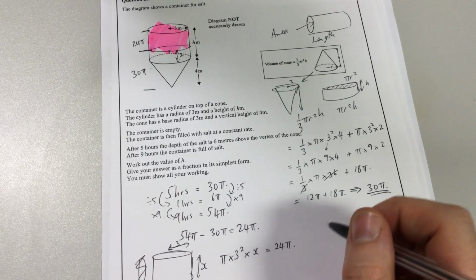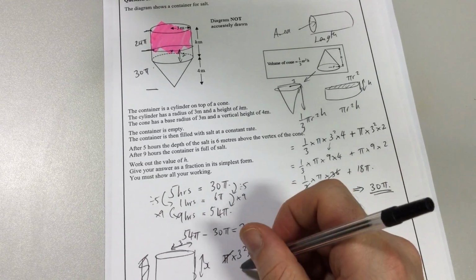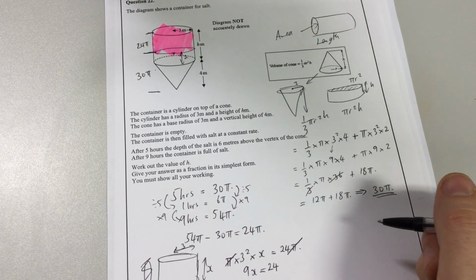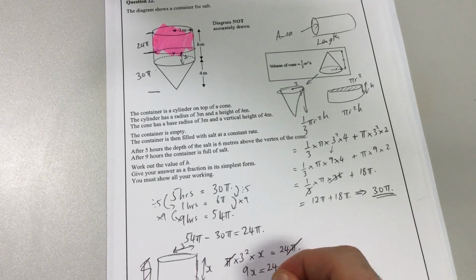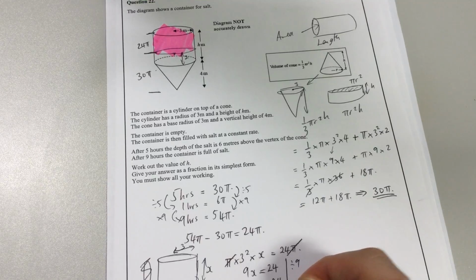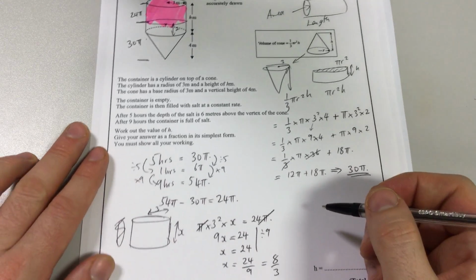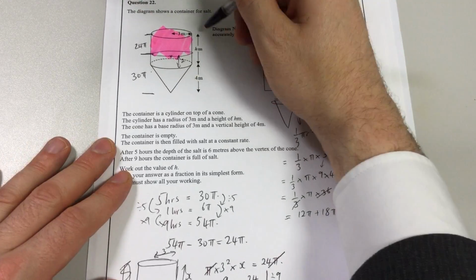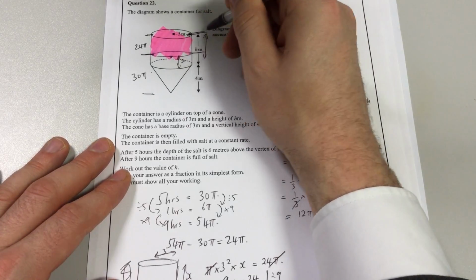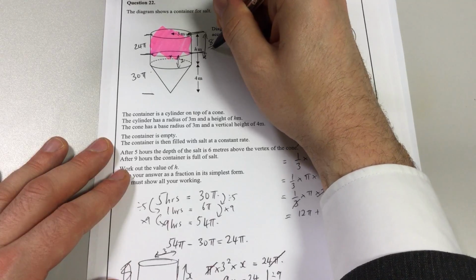What I'm doing there is that I know I can cancel out pi now, because it's going to be a single answer in the end. So 9x equals 24. Okay, and then if I divide that by 9 now, I know that it's 24 over 9, and that becomes 8 over 3. Well, that is the height of just this bit here. Okay, sorry, not that bit, just this bit here. Okay, not this arrow there. So that is 8 over 3.